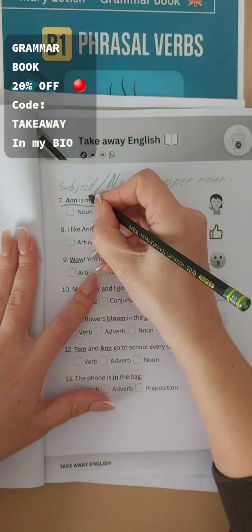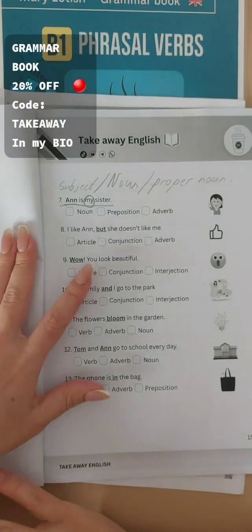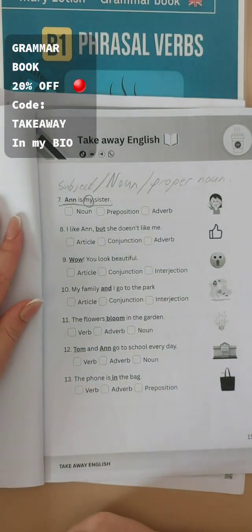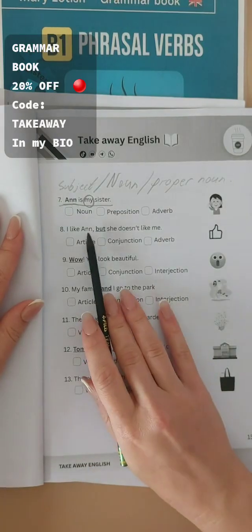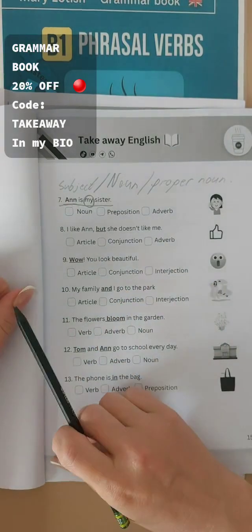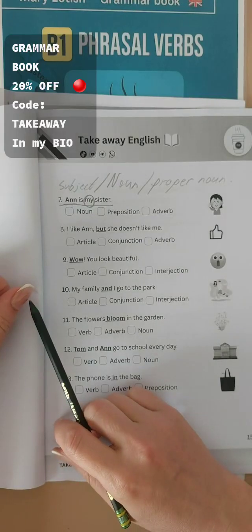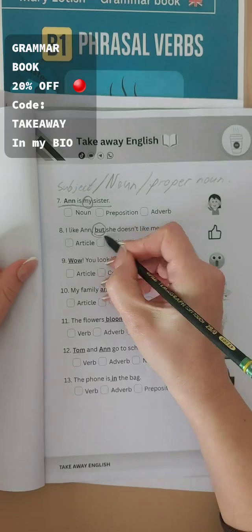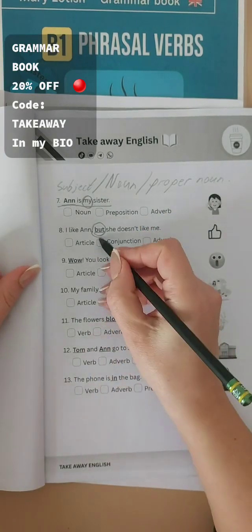Exactly, my is a pronoun here. Number 8. I like Anne, but she doesn't like me. Conjunction. Great. It's a conjunction.